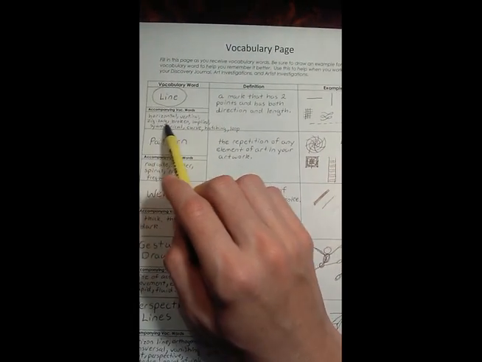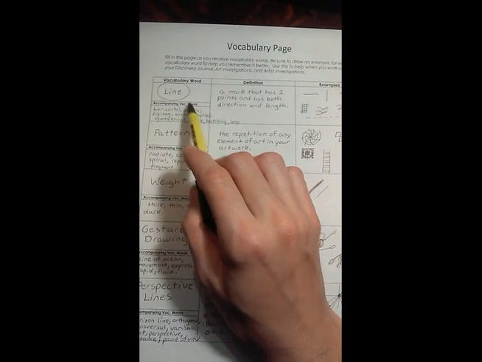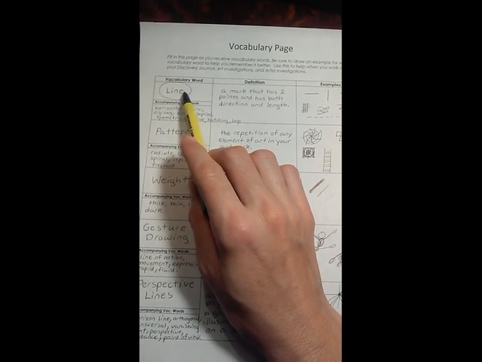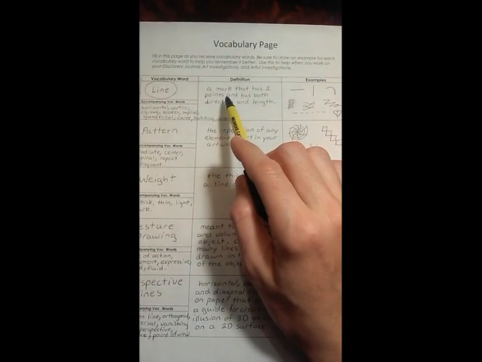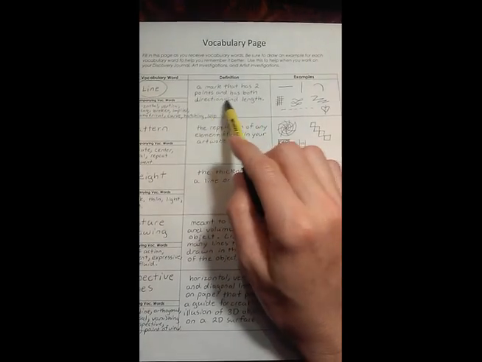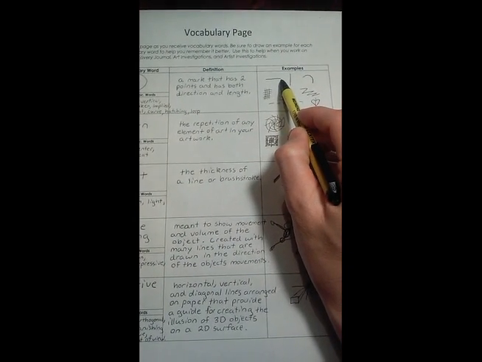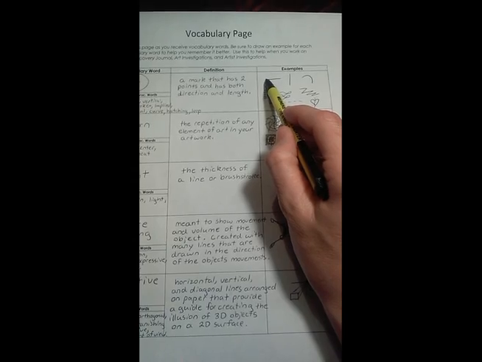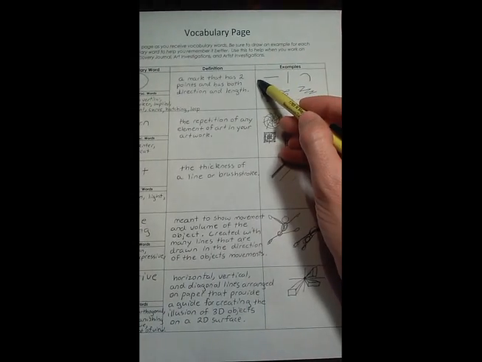Now, these words down here give you lots of extra words that have to do with this one. Like, for example, line. It is a mark that has 2 points. It has both direction and length. So we have a point here, there's 2 points, and it has direction and length. It's going this way, or it could be going this way.